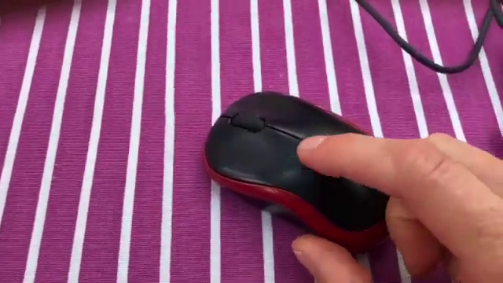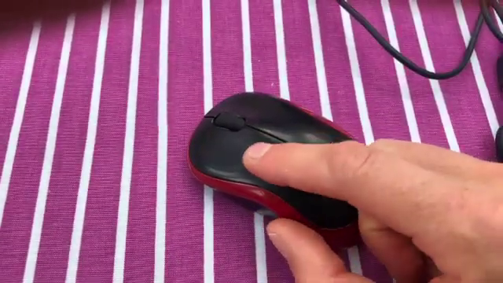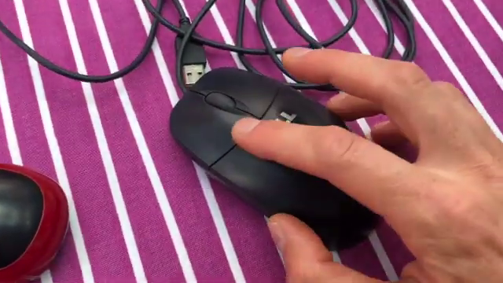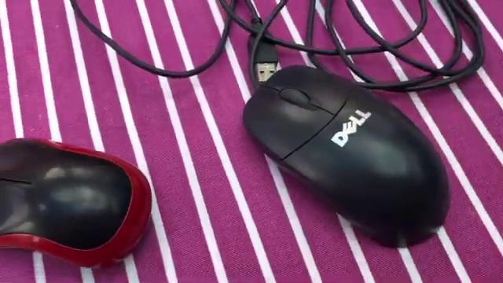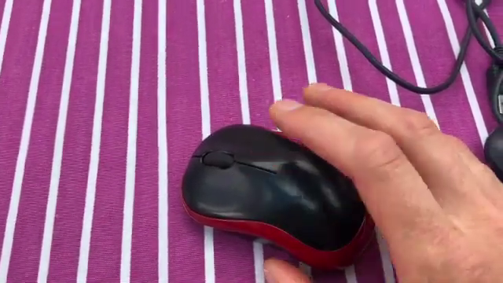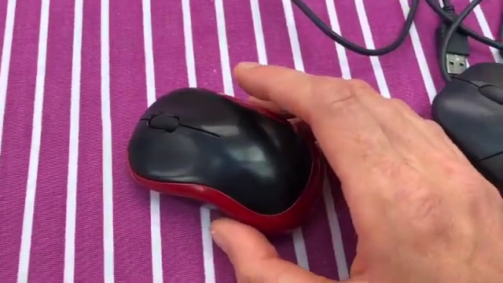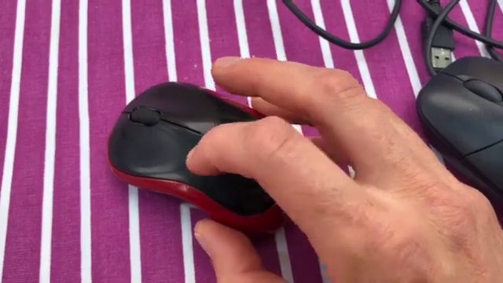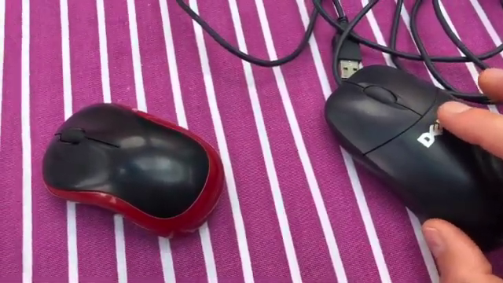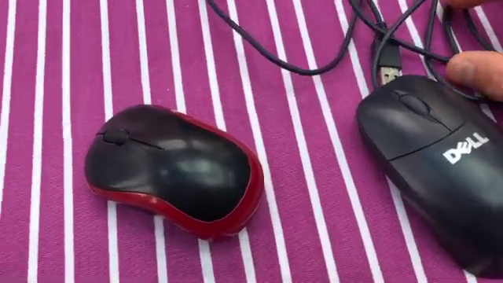Also, this one has got the buttons moulded into the same piece of plastic as the top. It's all one piece, whereas this one, the buttons are separate. So maybe you prefer this one, sort of moving into function really, how it works. But this one may be better because it's got less little grooves to get dirt stuck in than this one. Okay, so there's a few different things to think about there.